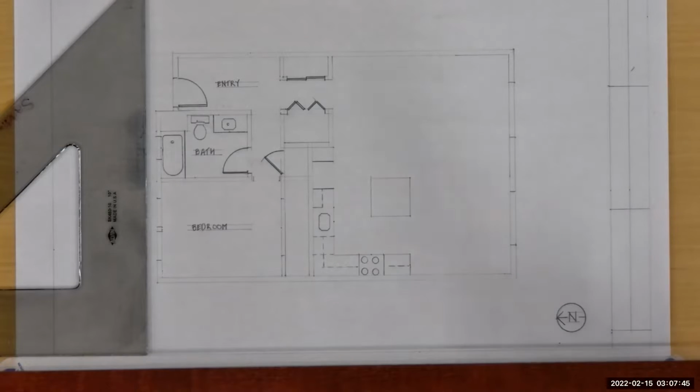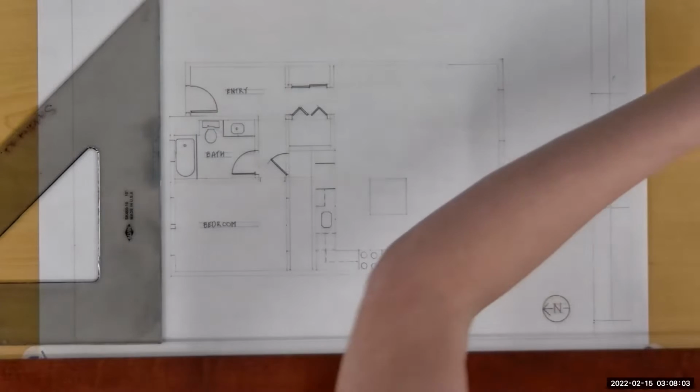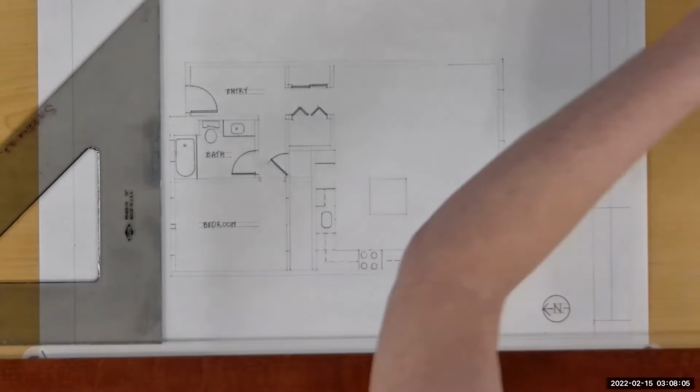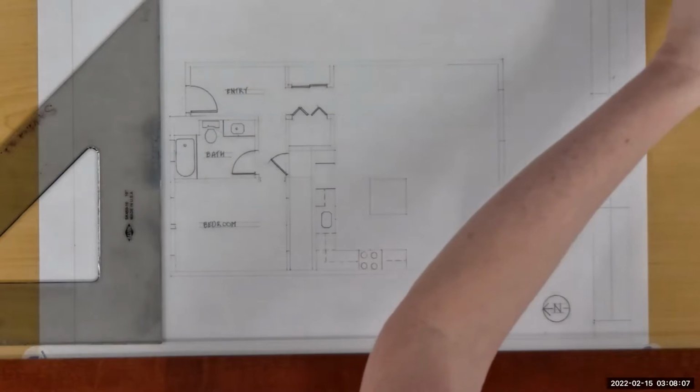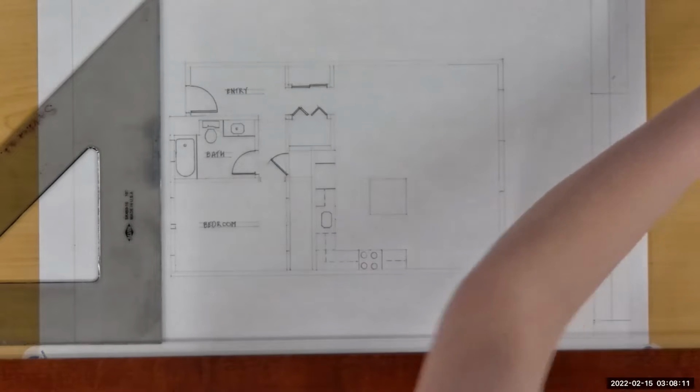Zoom out. Okay. So I'm not gonna do all 4 walls, but I'm gonna do a couple for you. Now there's a couple of nice things.